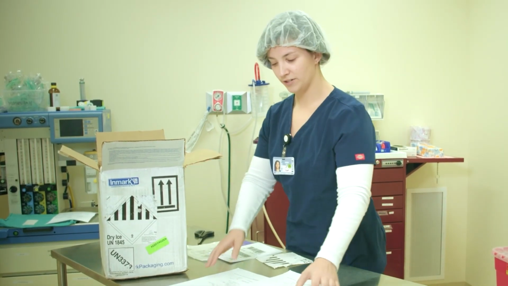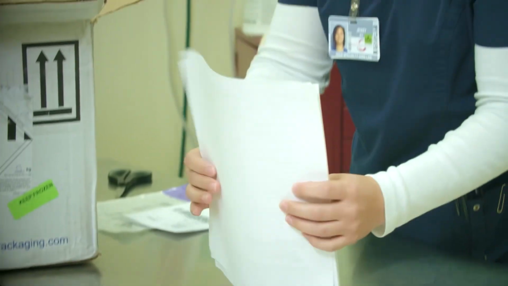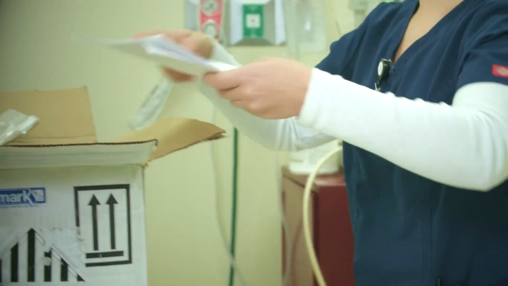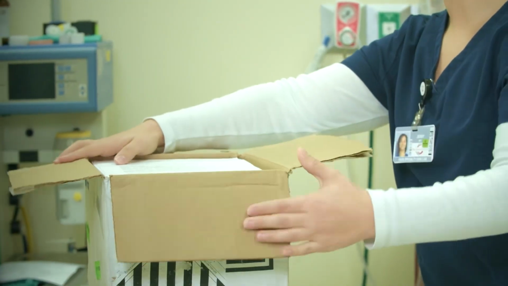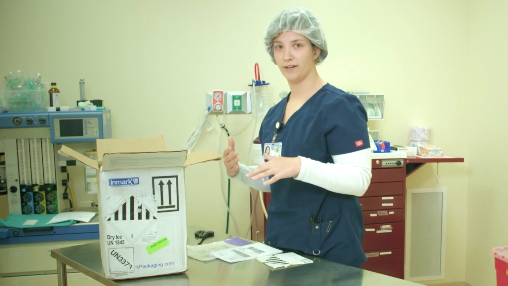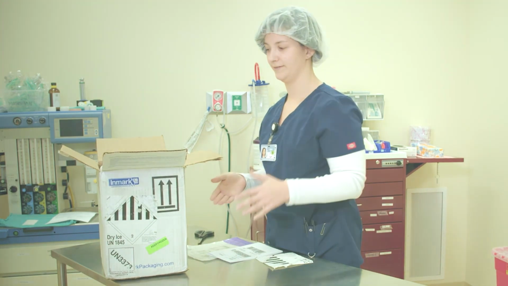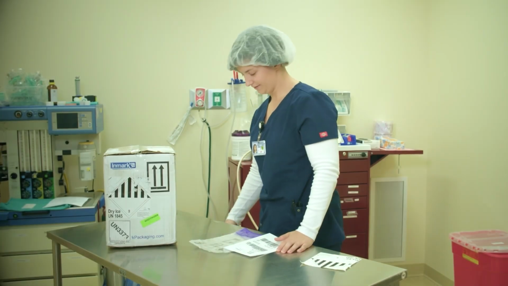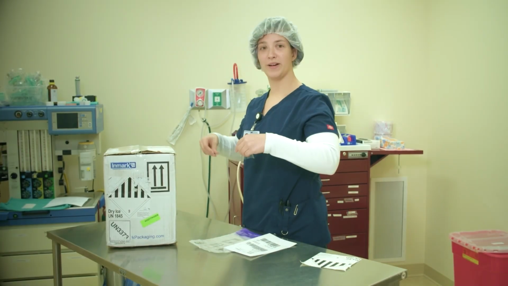Once you have all those stickers on there, you can grab all of your requisitions for each patient and place it on top of the styrofoam box. This way the paper does not get wet from being exposed to the dry ice. With your samples inside, seal your box up with tape.